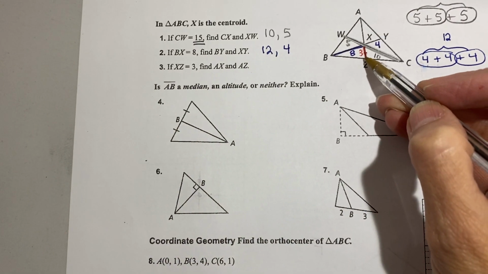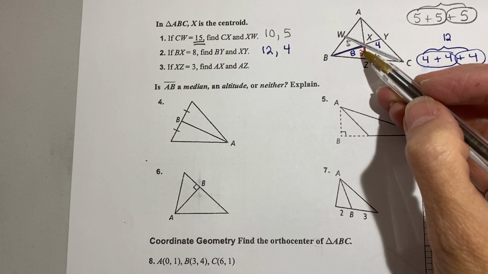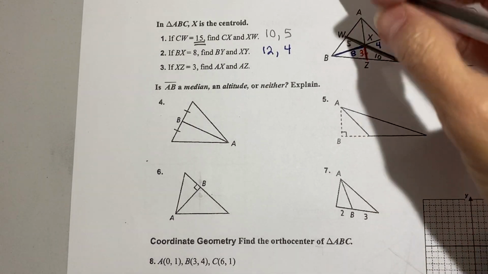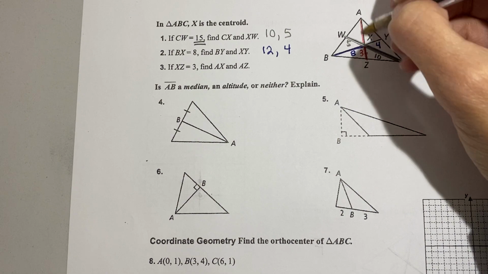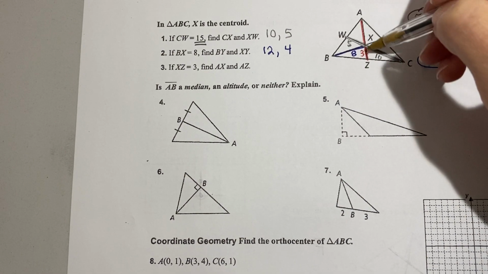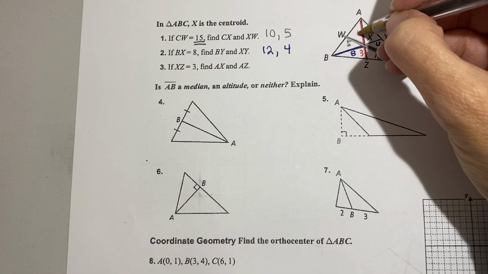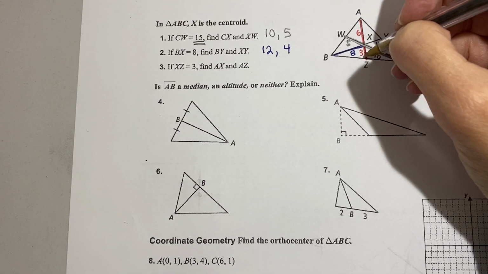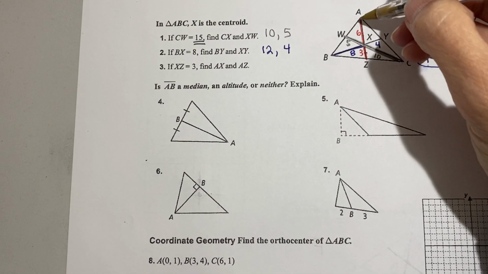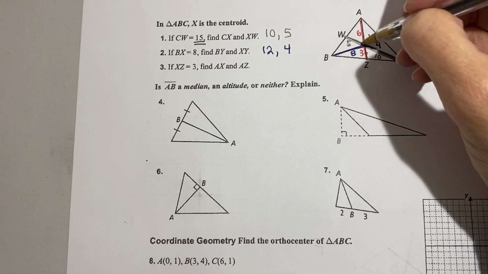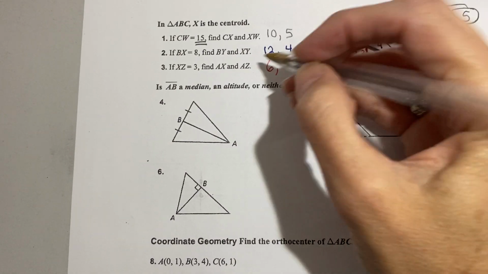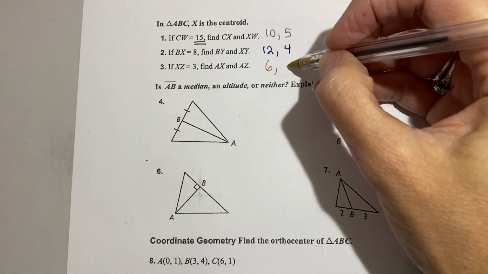Okay, so if the short one is 3, and that's the 1/3 part, how long is this longer part? If the short part is 3, it is 6. And the whole thing's 9. So A to X is 6, and A to Z is 9.